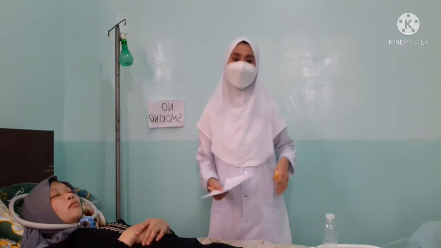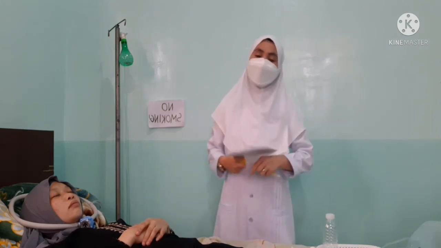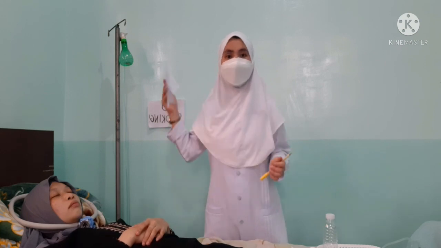And finally, we have to document the procedure done, the equipment that we used, the liters of oxygen per minute, and the cardiopulmonary status, and also the patient's response on the chart. And that will be all.